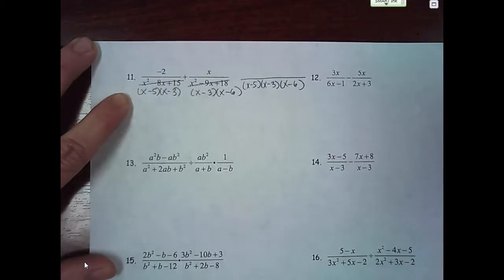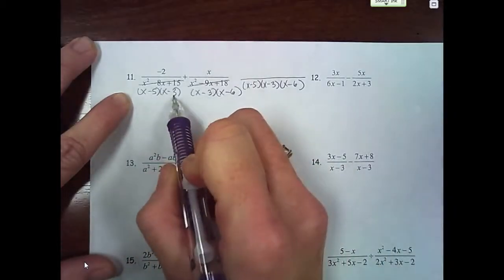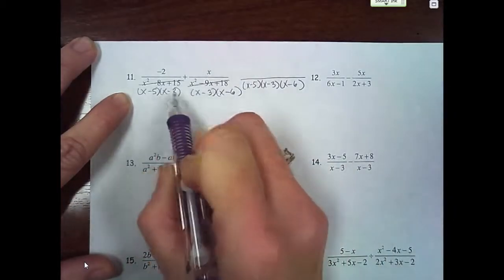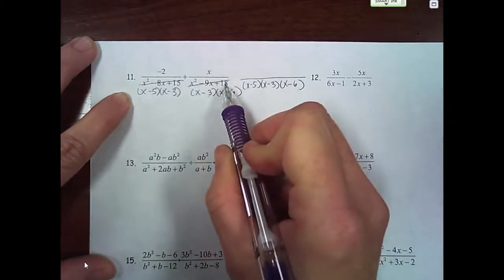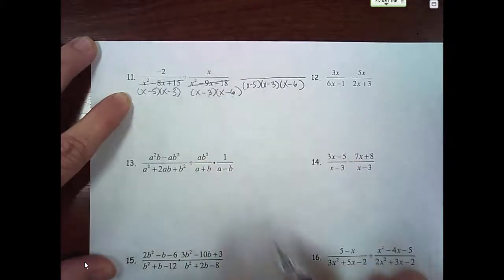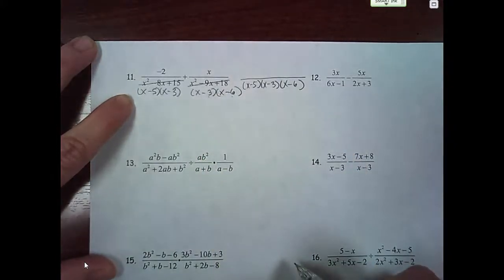Okay, and guys, remember again, when you go wrong, if something doesn't look right, go back and make sure your signs are correct. Negative 5 and negative 3 make positive 15. Negative 5 and negative 3 make negative 8. I'm good. Negative 3 and negative 6 make positive 18. Negative 3 and negative 6 make negative 9. You just want to be sure you didn't miss a sign.